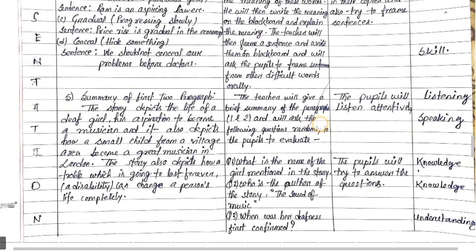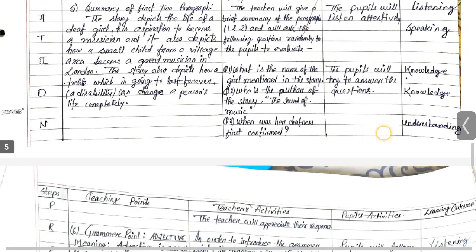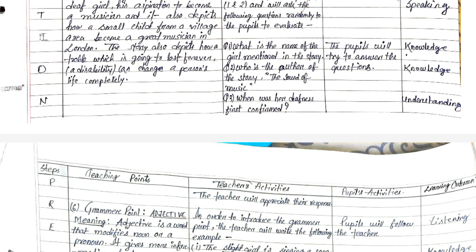Then in the next teaching point, we need to write about the summary of the two paragraphs we are going to teach today, and accordingly so many skills will be developed for the students, like listening and speaking. After this summary, we have to ask some short questions from the story, so that the students can immediately answer if they understood the content of the lesson. Here, some knowledge and understanding level questions can be asked, but application level questions should not be asked in this phase.